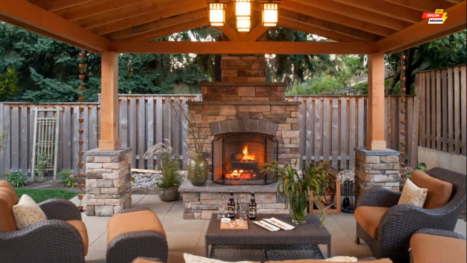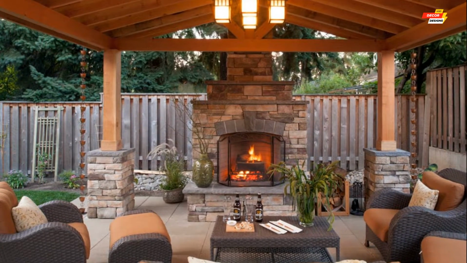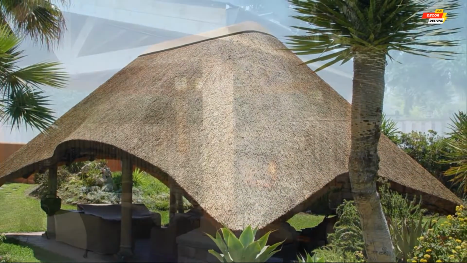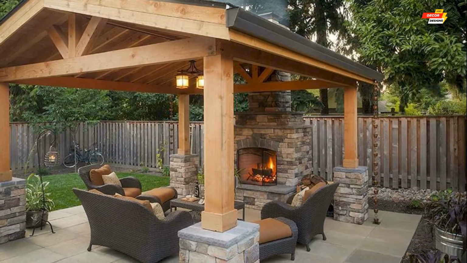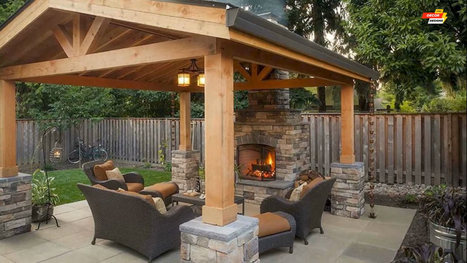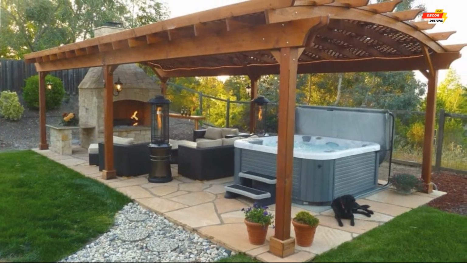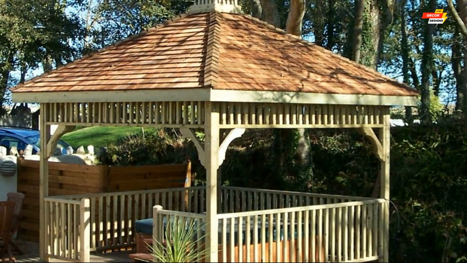5. Gazebo with a hot tub. Create a luxurious outdoor retreat by combining a gazebo with a hot tub. The sheltered space of the gazebo provides privacy and protection from the elements, allowing you to enjoy the soothing benefits of a hot tub year-round. Add comfortable seating, soft lighting, and lush greenery to enhance the spa-like atmosphere.